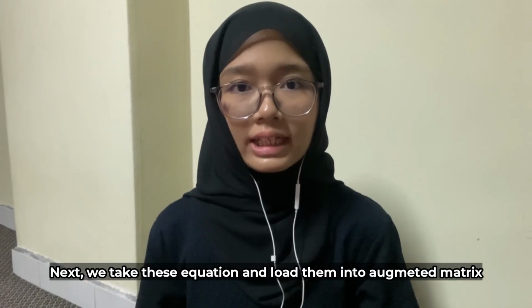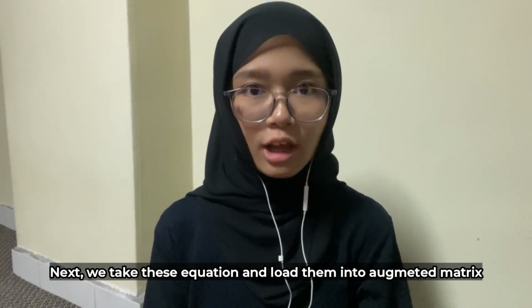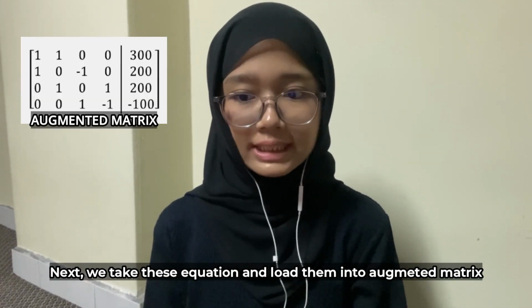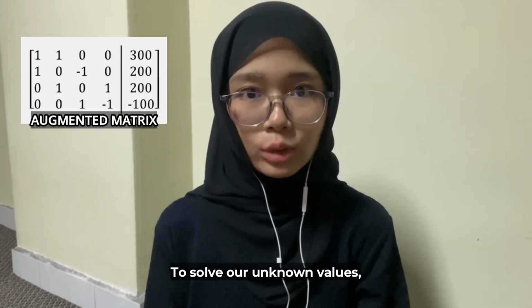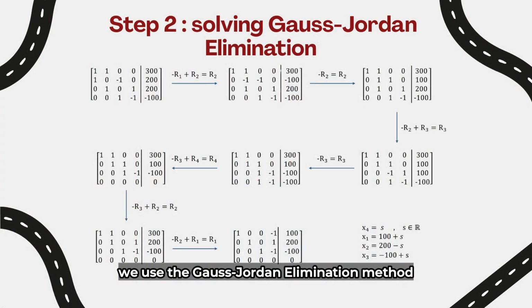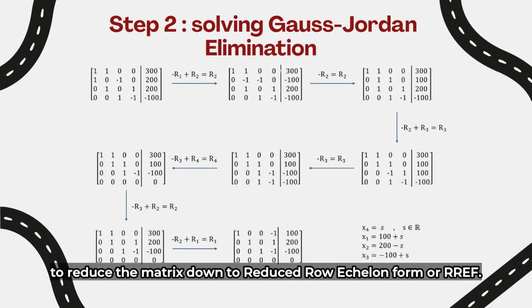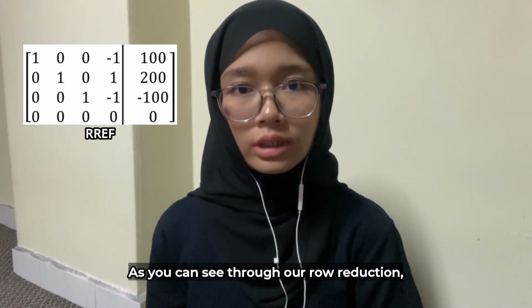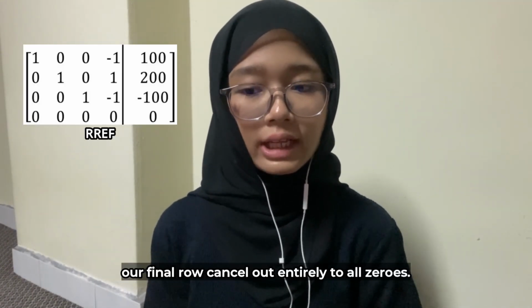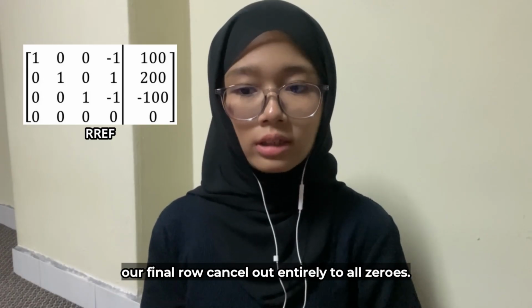Next, we take these equations and load them into an augmented matrix. To solve for our unknown values, we use the Gauss-Jordan Elimination method to reduce the matrix down to reduced row echelon form, or RREF. As you can see through our row reduction, our final row cancels out entirely to all zeros.